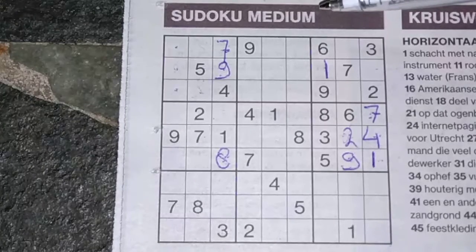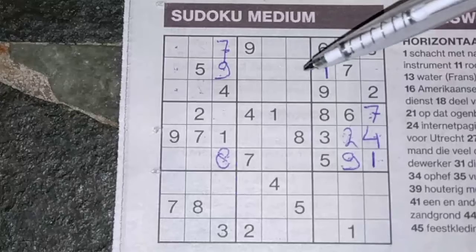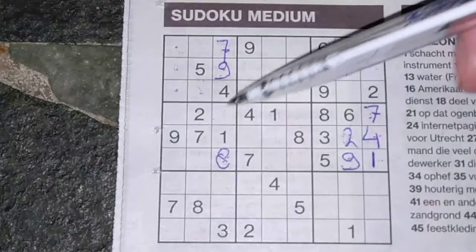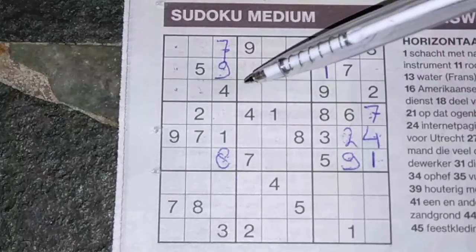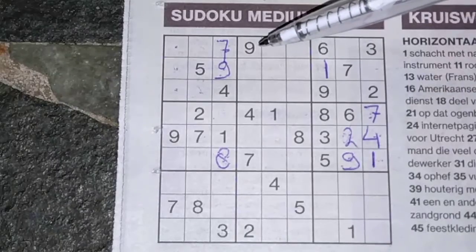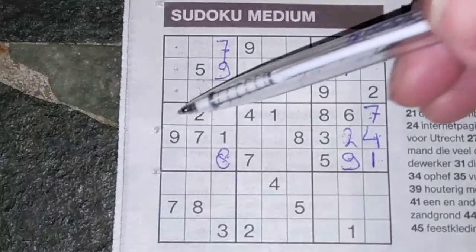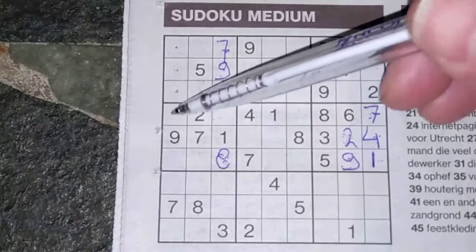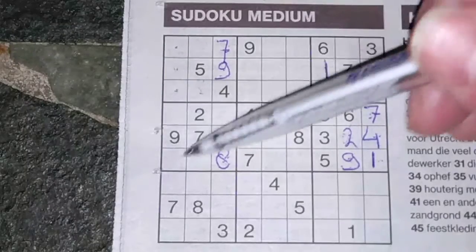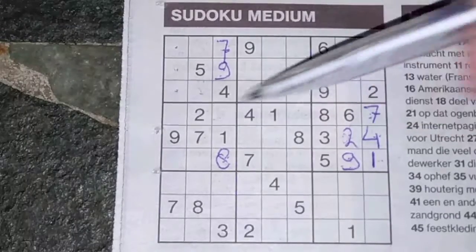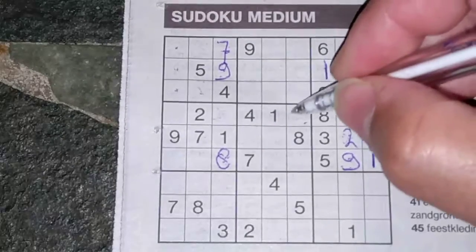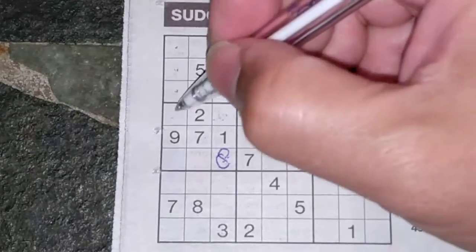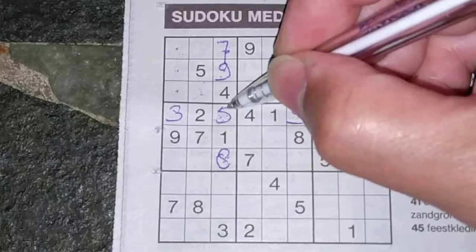Then how about 5, 3. These 3 numbers in this row, the missing numbers here are the 3, the 5, and the 9. And look, we have a 9 here. So no 9 in these 2 boxes. 1 box left for the 9, should be here. The 3 and the 5 are left. We see here 3, no 3 there. 3 should be there, and the 5 goes there.